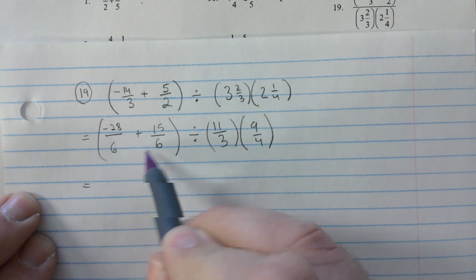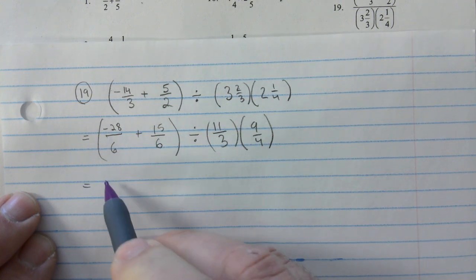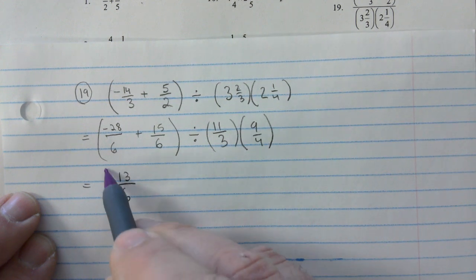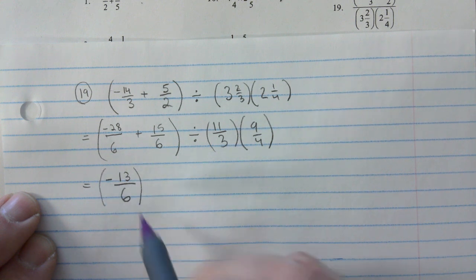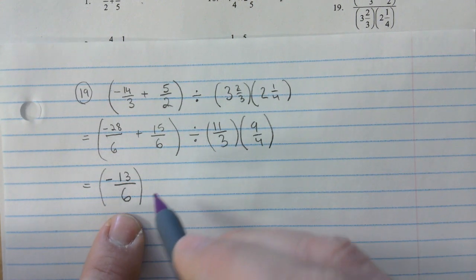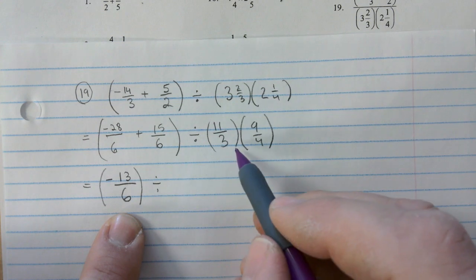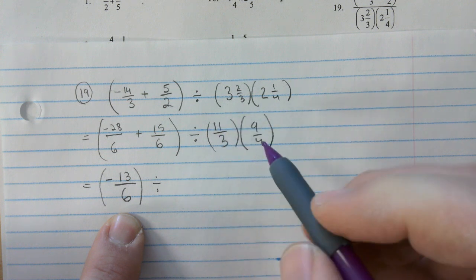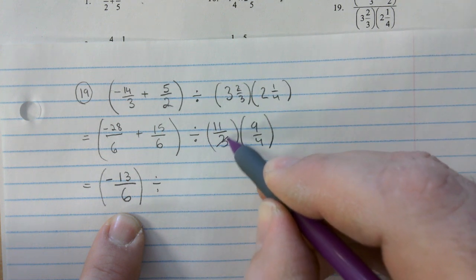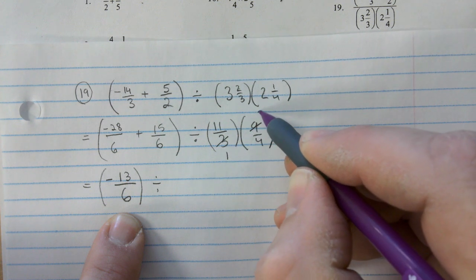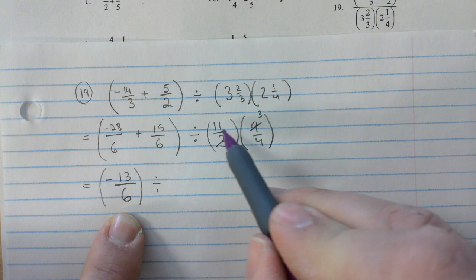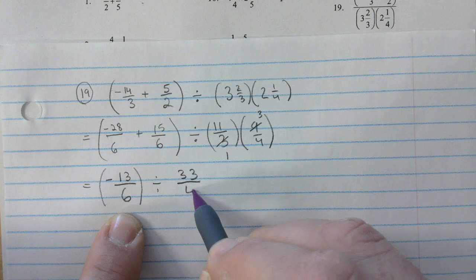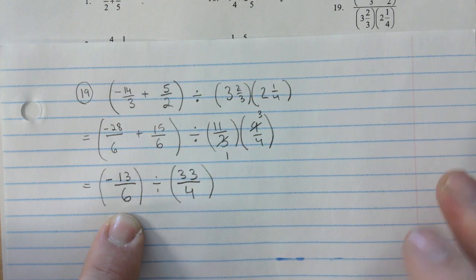And then the next line here, negative 28 plus 15, that would be negative 13 over 6. Not 16, right? Like I did earlier. And then you go, let's see if you can cross cancel here. Cross simplify. The 3 goes in here once. The 3 goes in there 3 times. So that's 3 times 11. That's 33 over 4. Okay, like that.